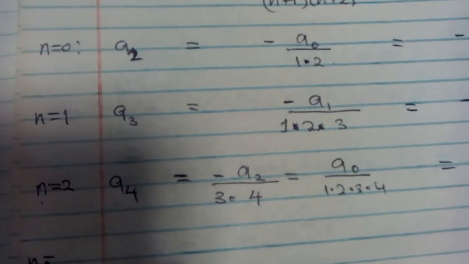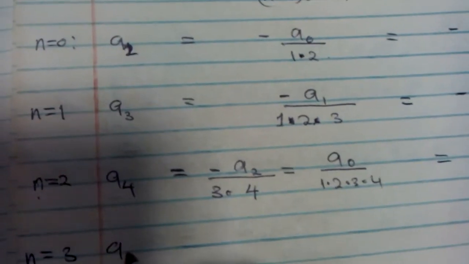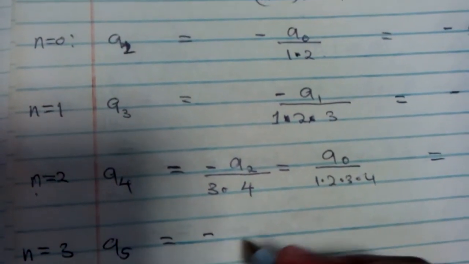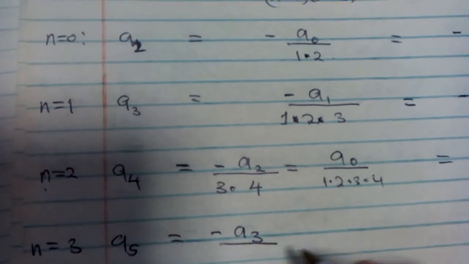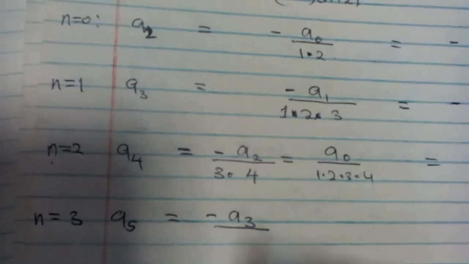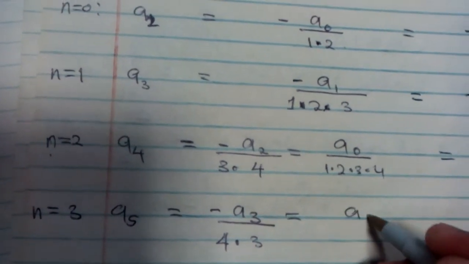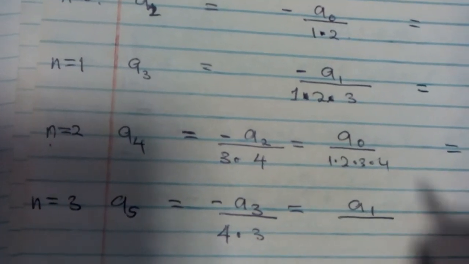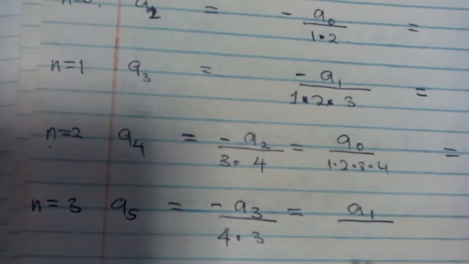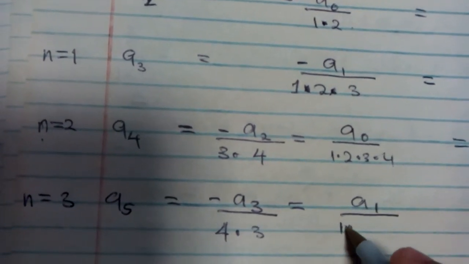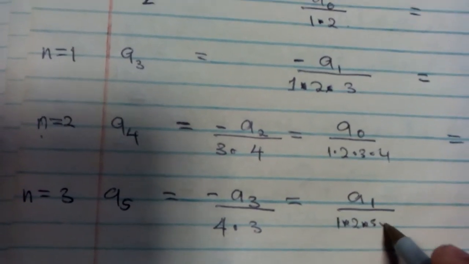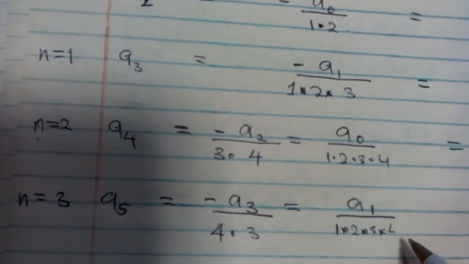And when n is equal to 3, I get a5, which is equal to minus a3 over 4 times 5, which is equal to positive a1 over 1 times 2 times 3 times 4.